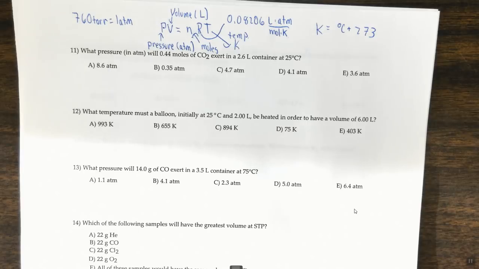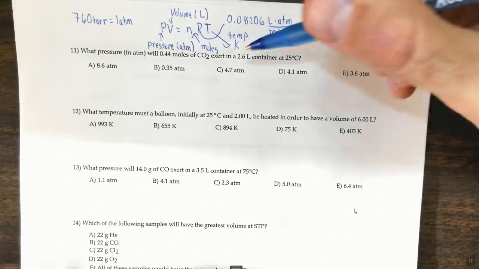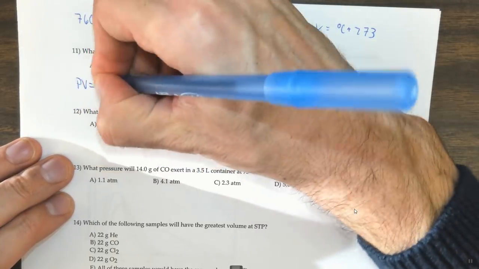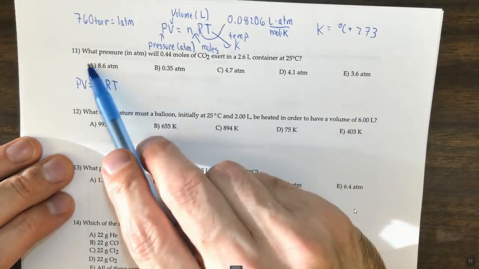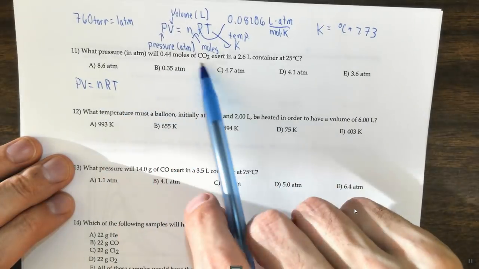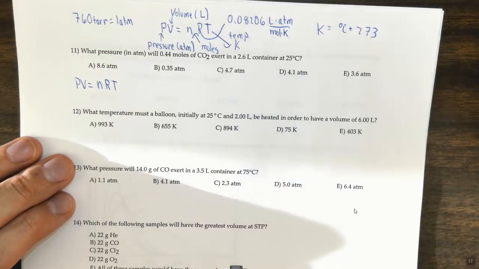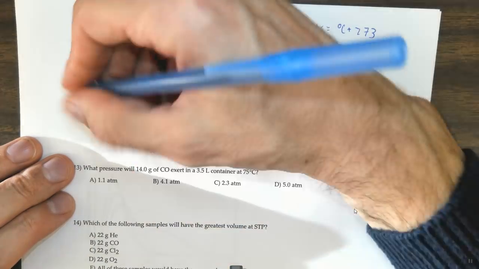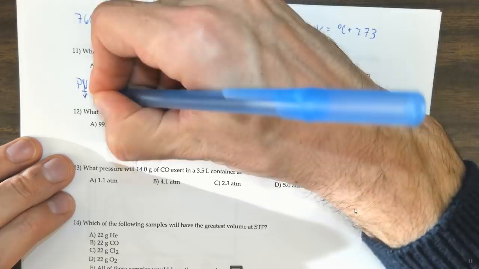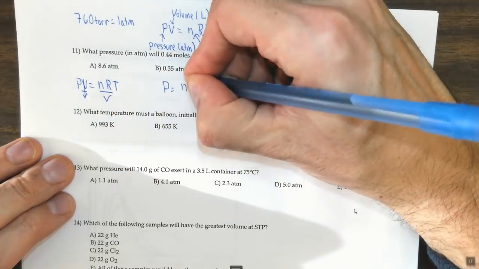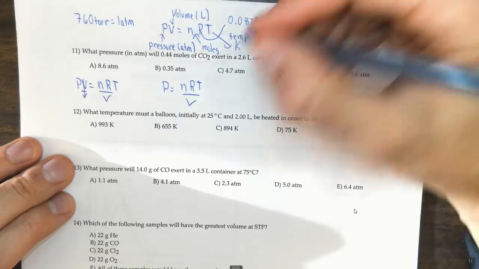So let's look at this as applied to question number 11. I will note that this will be applied to several other questions, and I'm not going to go through it in detail every single time. All right, so PV equals nRT. In this case, it says, what pressure will 0.44 moles of CO2 exert in a 2.6 liter container at 25 degrees C? So we want to solve for P. We divide both sides by V, and we find that P, pressure, equals nRT over V.